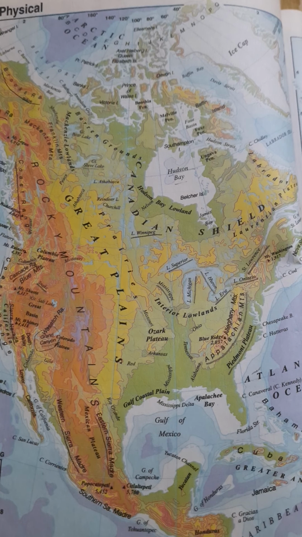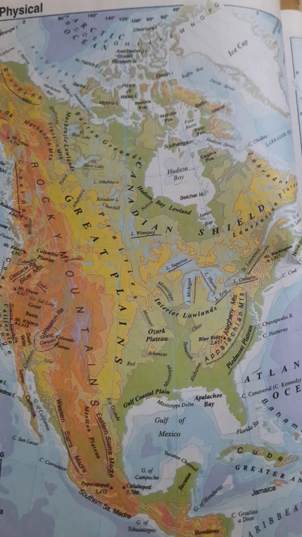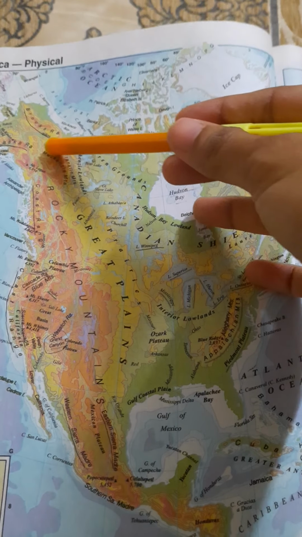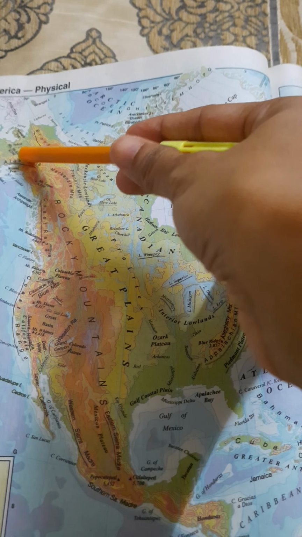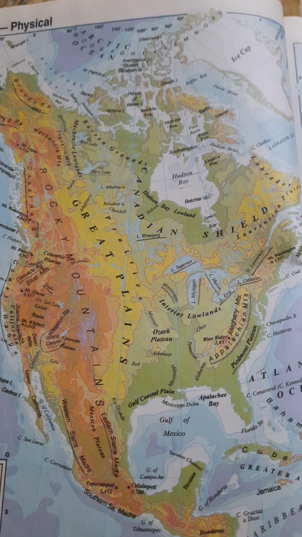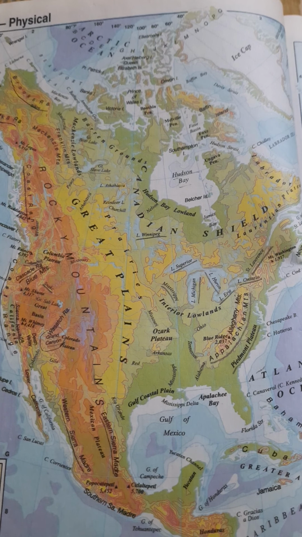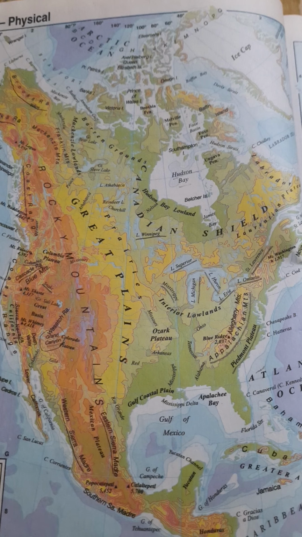If you remember, the highest point of North America was Mount McKinley, and it was located in the Western Cordilleras. Over here, Mount McKinley. On the other hand, the highest peak of the Eastern Highlands, that is the Appalachian Mountains, is Mount Mitchell. Mount Mitchell is about 2037 meters high.